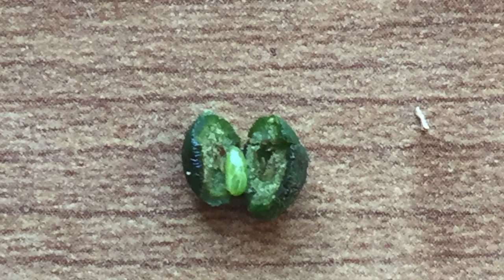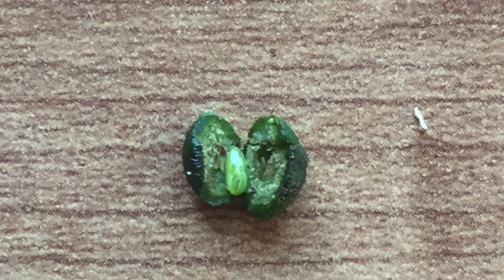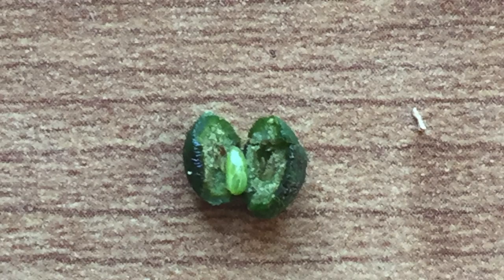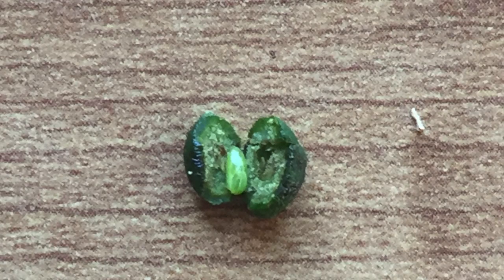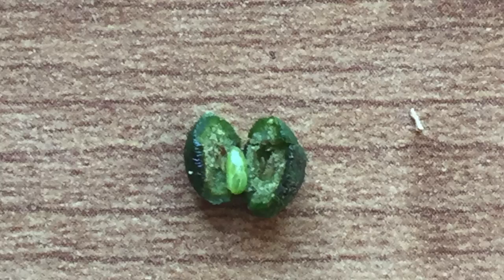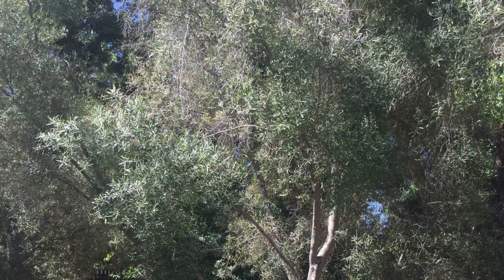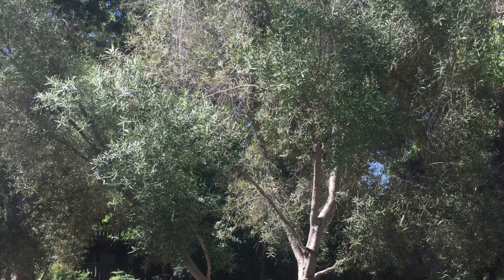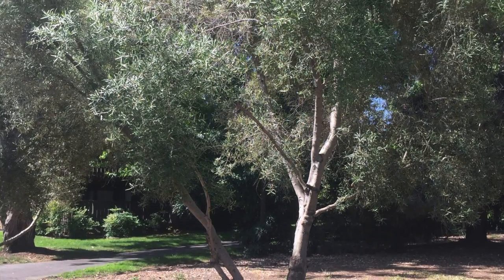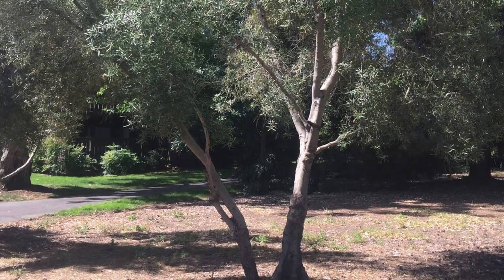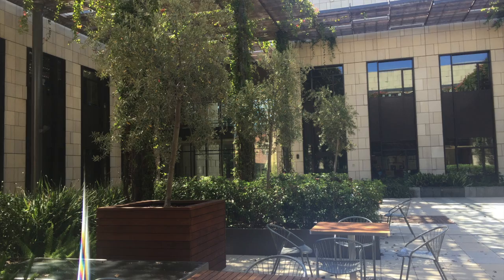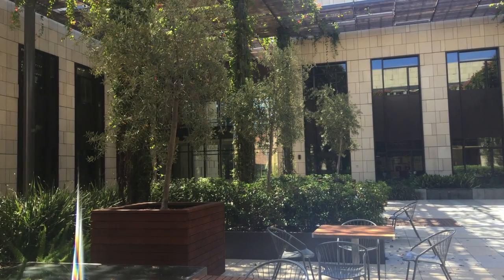The olive fruit is a drupe, and like other drupes, it consists of a fleshy mesocarp surrounding a harder interior endocarp, which in this case is the olive pit. Here at Stanford, you can find olive trees nearly everywhere. They're all along Campus Drive, they're by the Chaparral region near Palm Drive, and here in the law school courtyard.